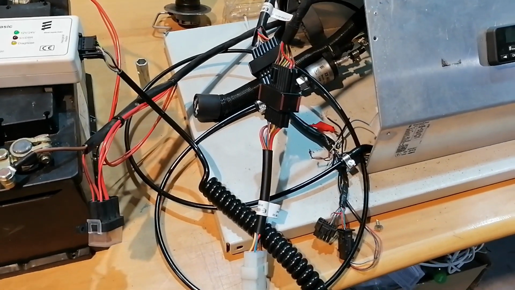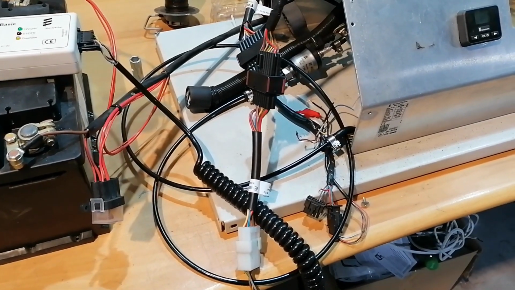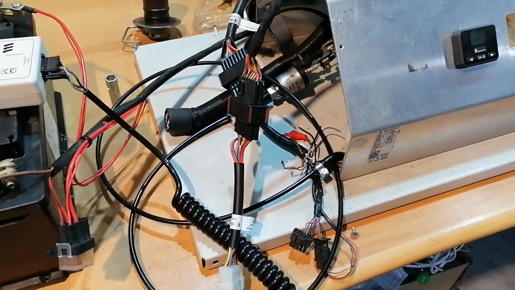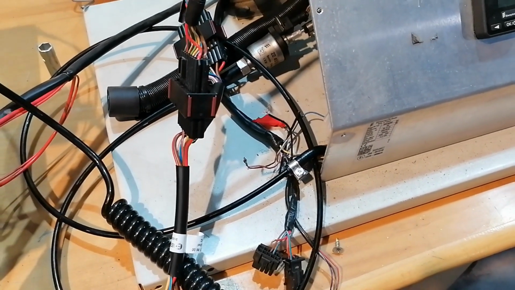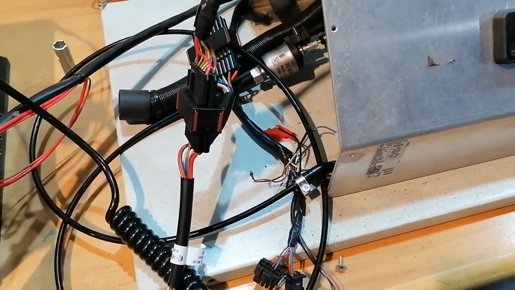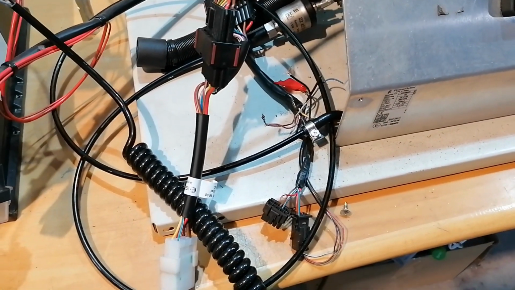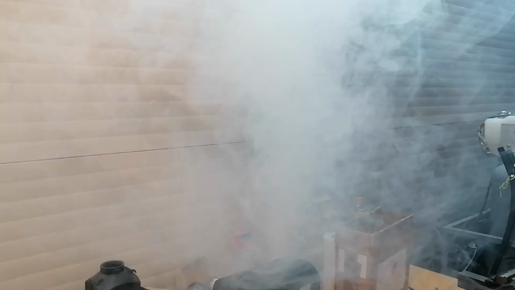I know this looks a little bit messy, but actually it's a controlled mess, and sometimes it makes sense for me to leave the wires like this, because if I have to connect different controllers and test them, it's always easier than using the plugs.